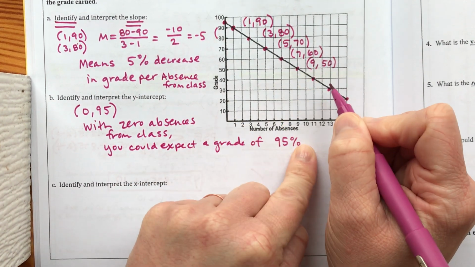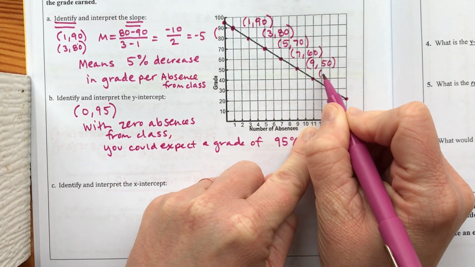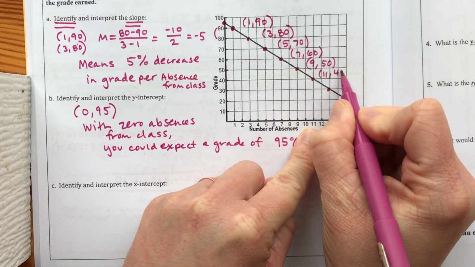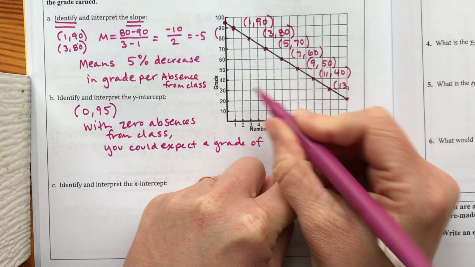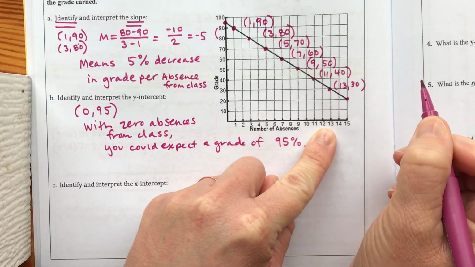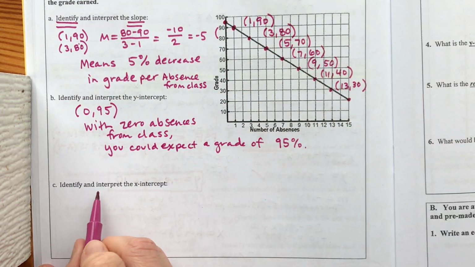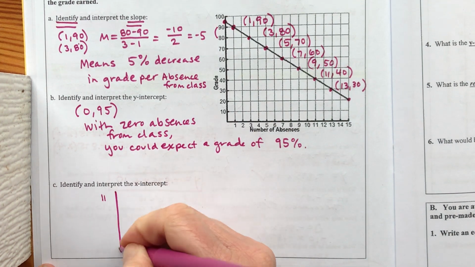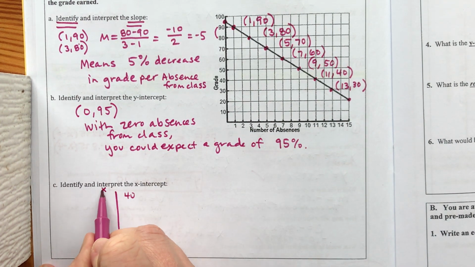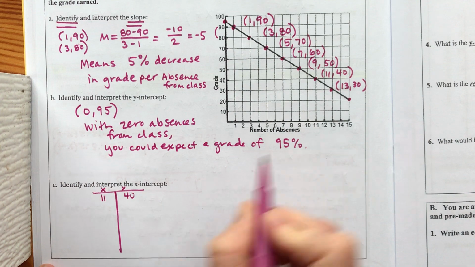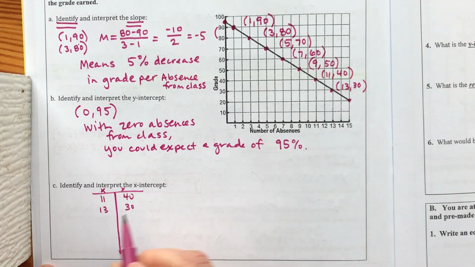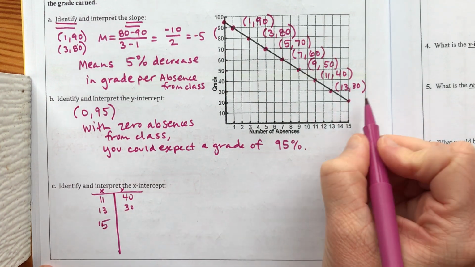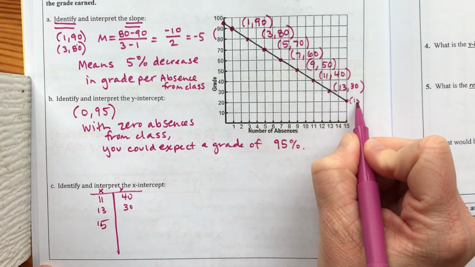And then just continue the pattern. This is going to be 11, 40. And then this is going to be 13, 30. And if I keep going in the same pattern, 11 with 40. Again, this was our x and this was our y. 13, 30. And then here's our last point on the graph, 15 and 20.